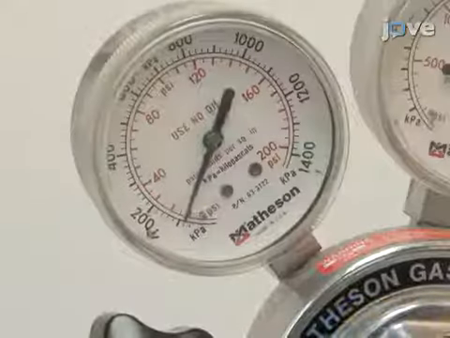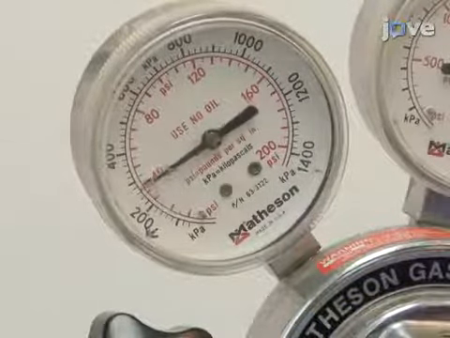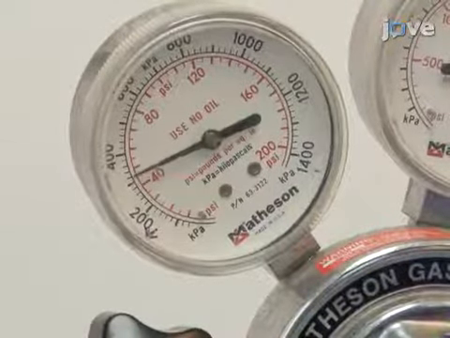Depending on the constituting material of the cell, adjust the pressure of the nitrogen gas supply according to the manufacturer's recommended pressure to avoid damaging the cell.